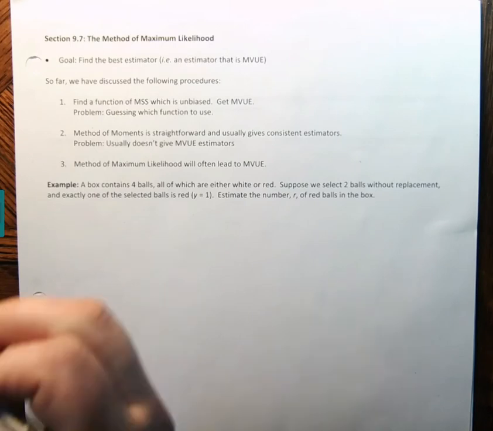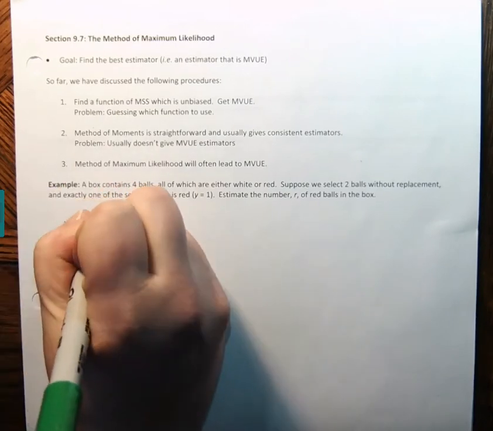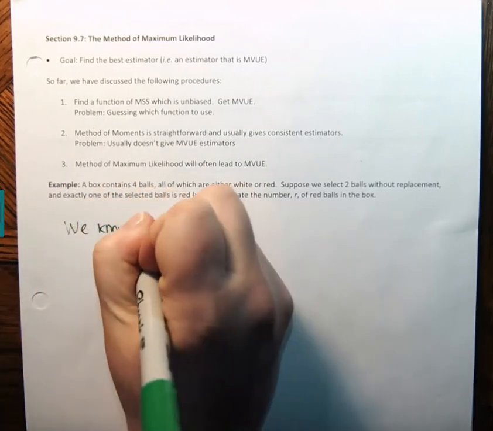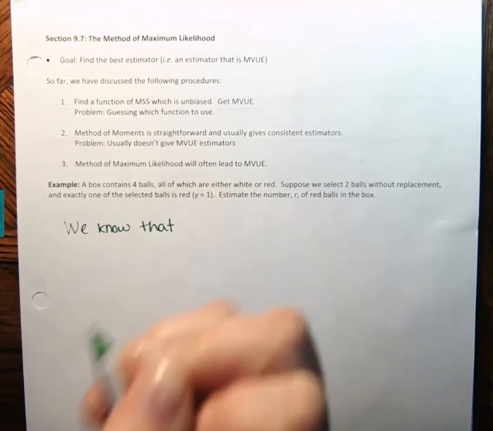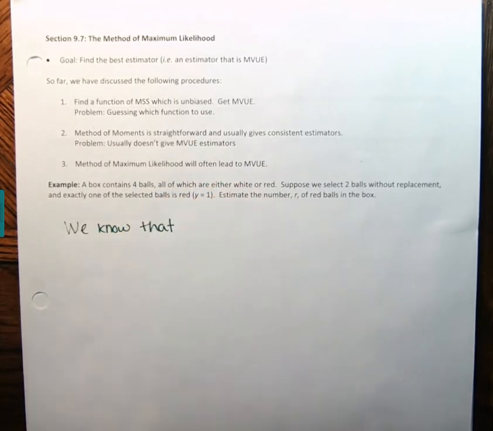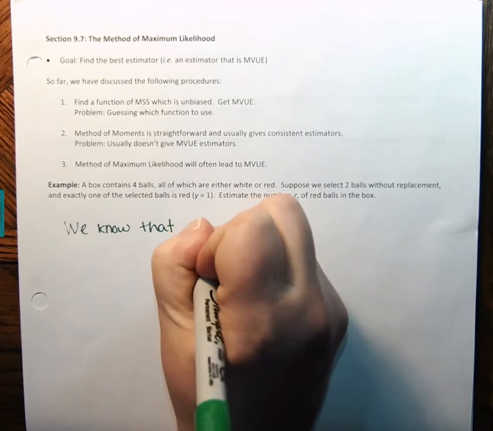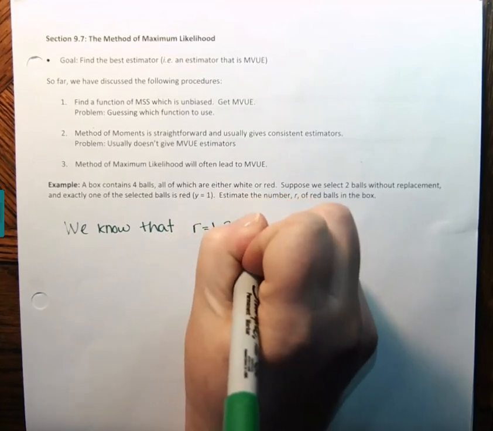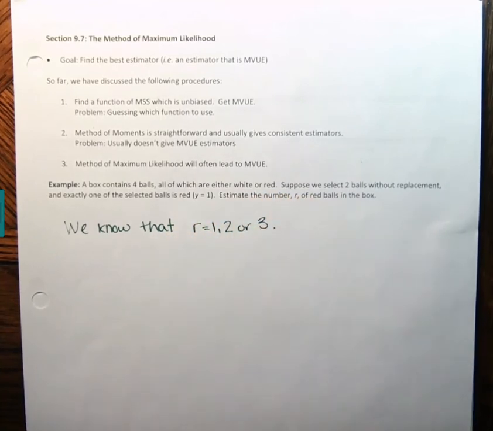So notice the following. We know that r, which is the number of red balls in the box, has to be equal to 1, 2, or 3. And the reason that we know it can't be 4 is we know that all of the balls are either red or they are white.